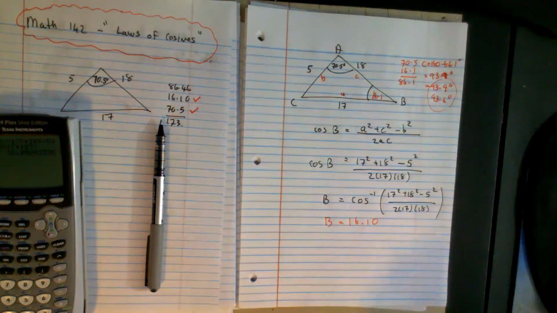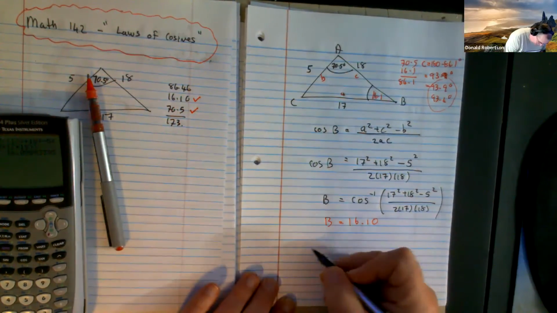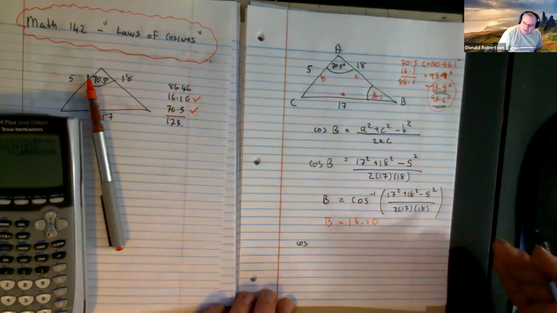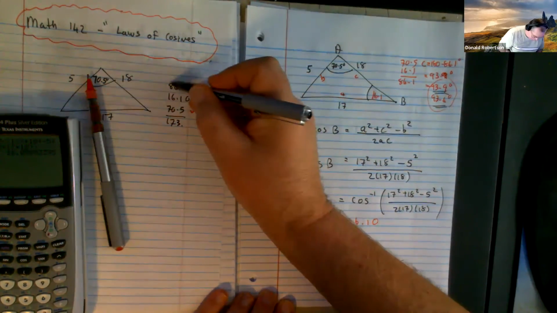I went in and did the law of sine to find angle C. Okay, let's just do it then. And I want to see a 93 point something, agreed? That's what we want to see. And we don't want to see an 86, right? Which is what you said you got.